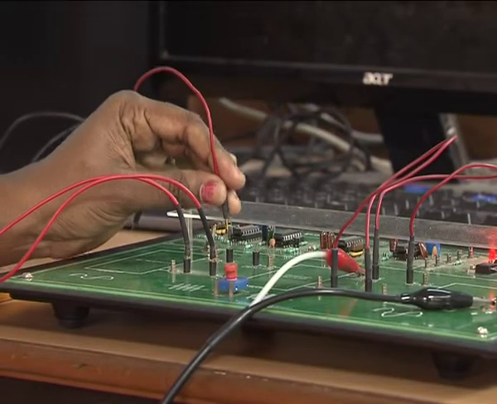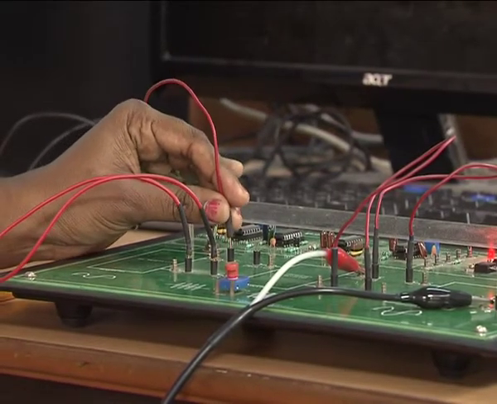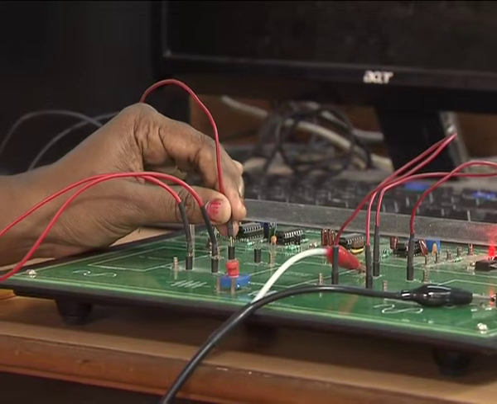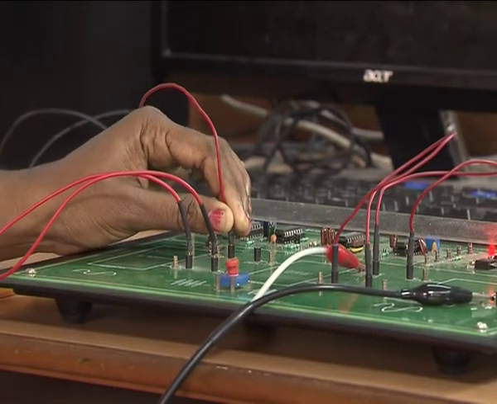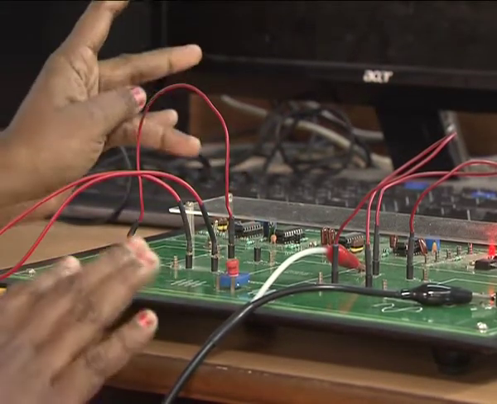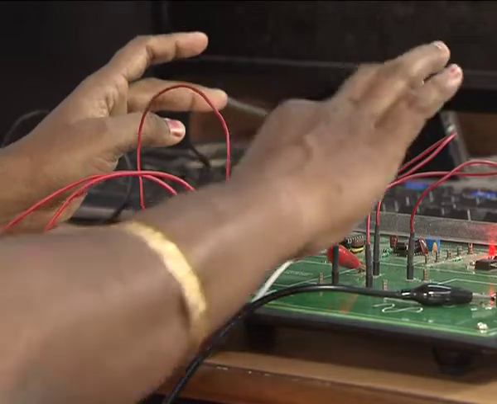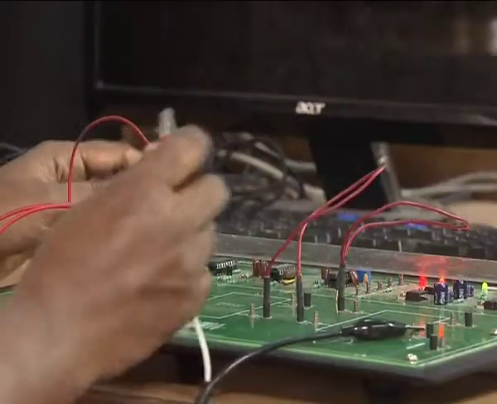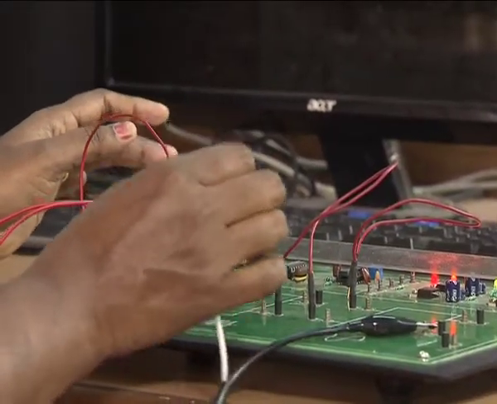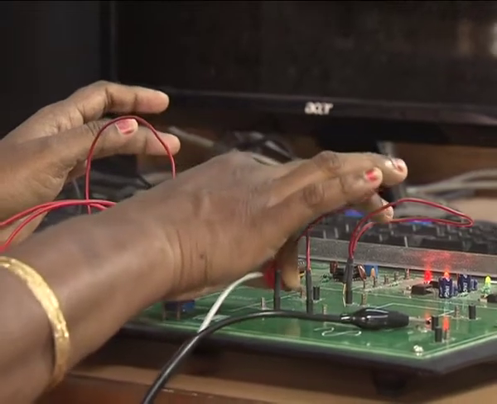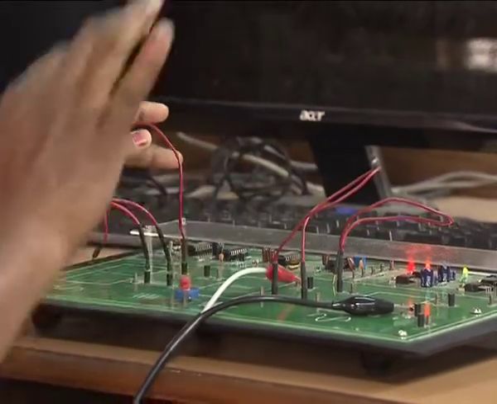Before giving the input, we verify what frequency is generated by the voltage controlled oscillator, that is, the free running frequency of the voltage controlled oscillator. For that we just look at the output at the modulated signal output of the frequency deviator.